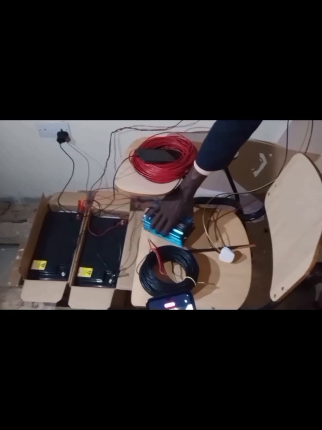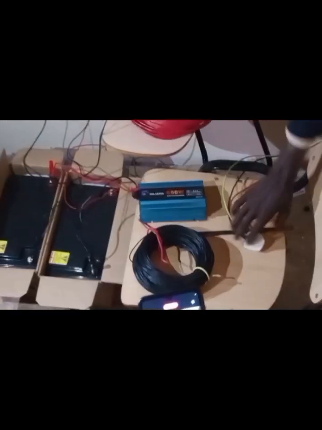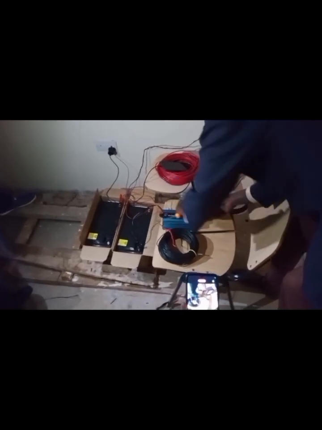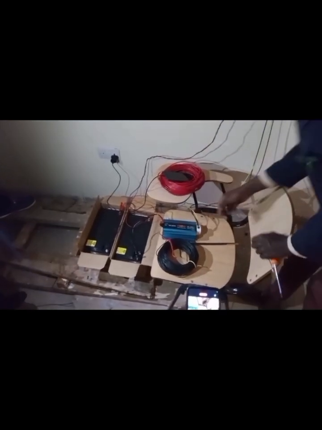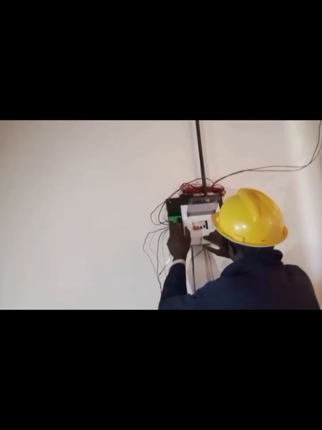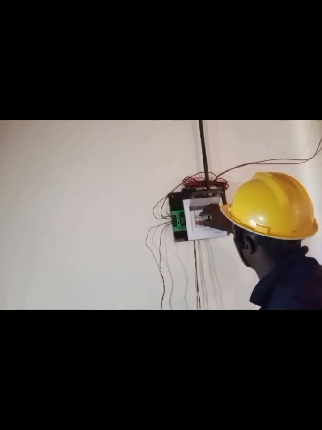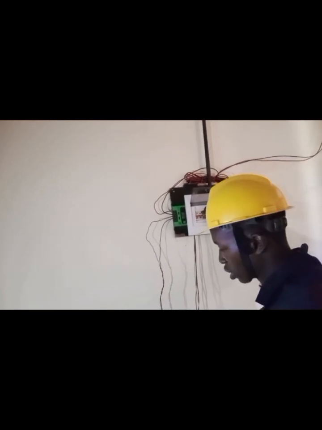So you first see if it is working. For me, it is working. So you first switch off, then you insert the load now. So I have inserted them. Now I'm going to start with here, then here.